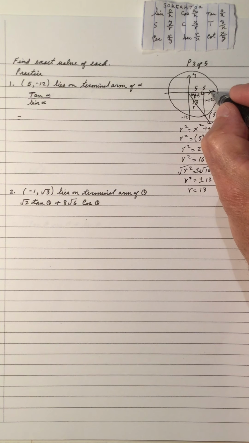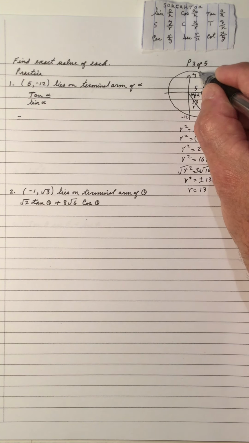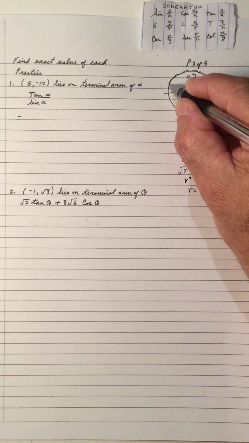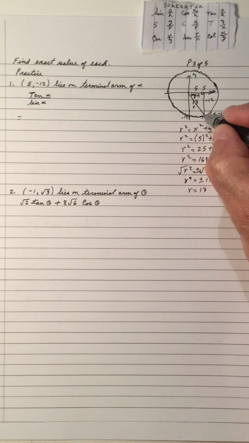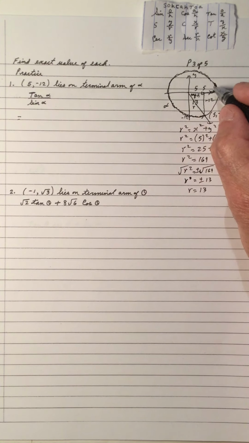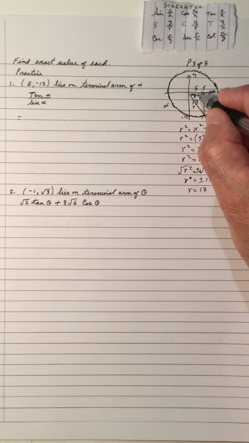So that's the initial arm going around starting here. So alpha goes all the way around the circle, all the way till you get to the terminal arm. So that's the rotation of alpha. But to work out the numbers, the sides, we have to use this reference angle.